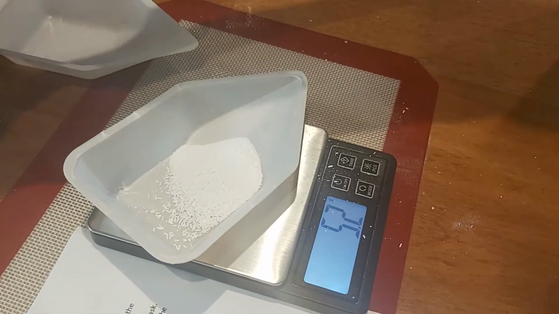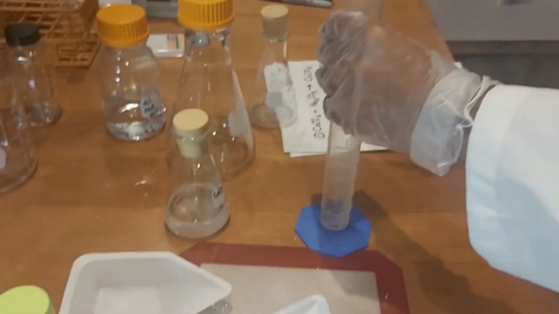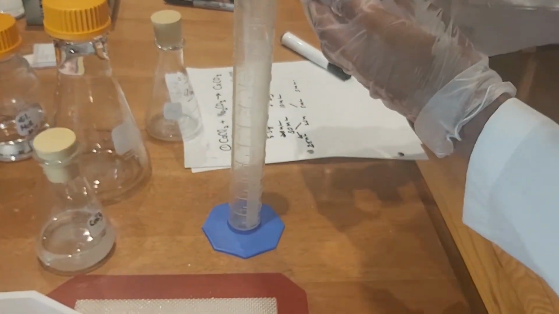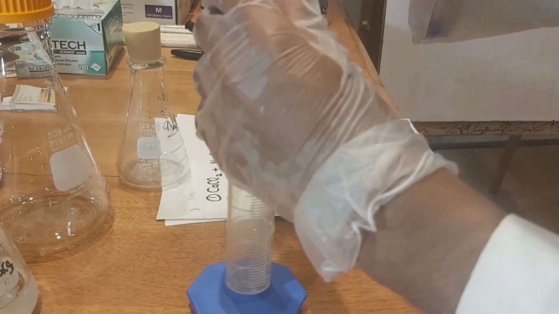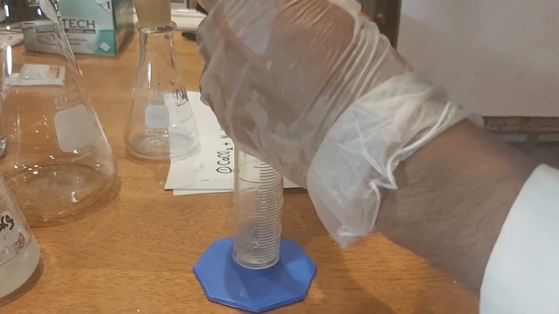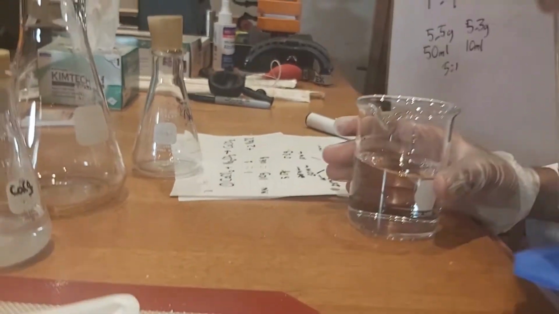So now we're going to measure out 10 milliliters of water. Hope I didn't spill it like last time. Little excess.